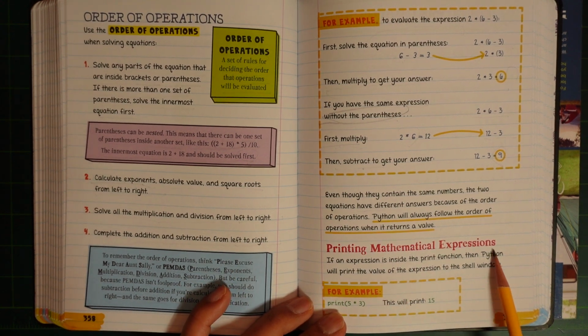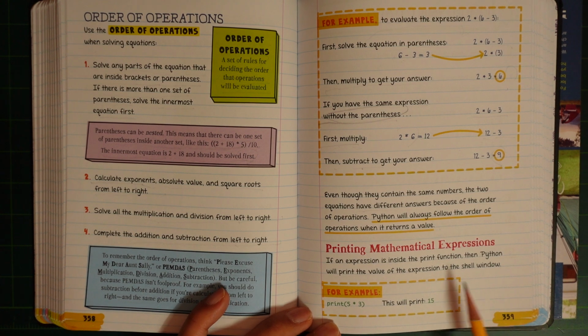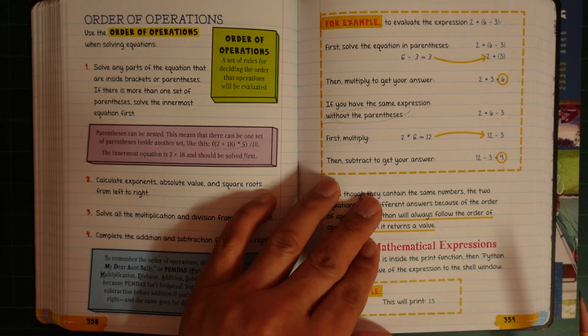Printing mathematical expressions. If an expression is inside the print function, then Python will print the value of the expression to the shell window. For example, print. This will print 15.